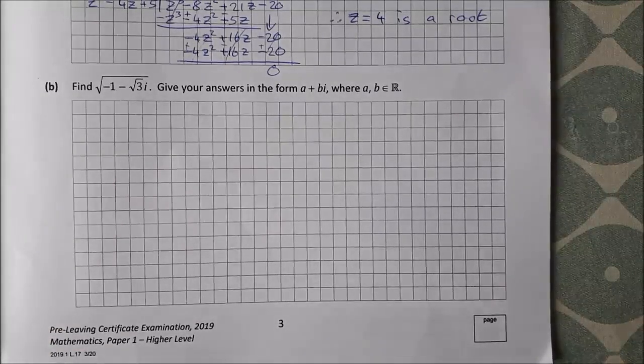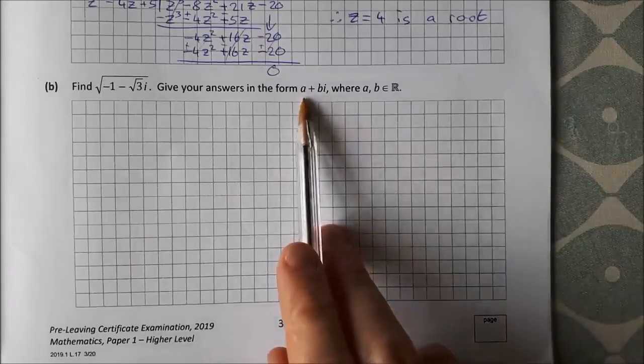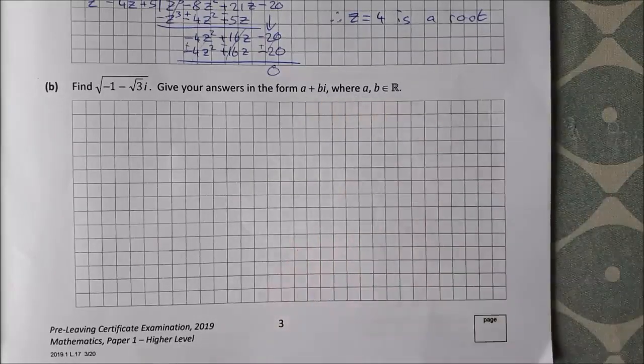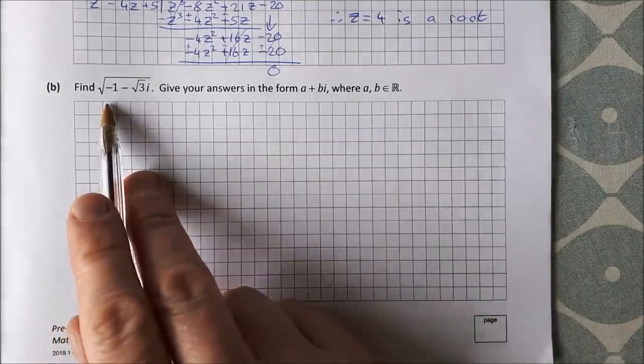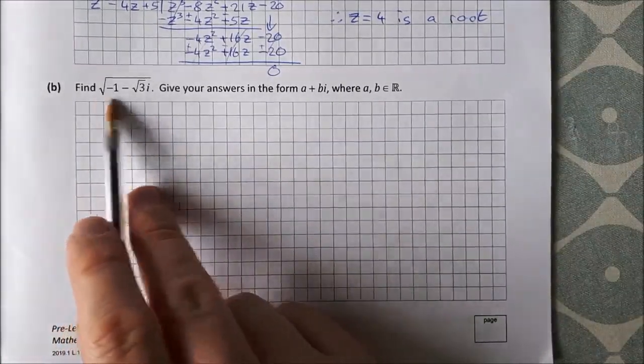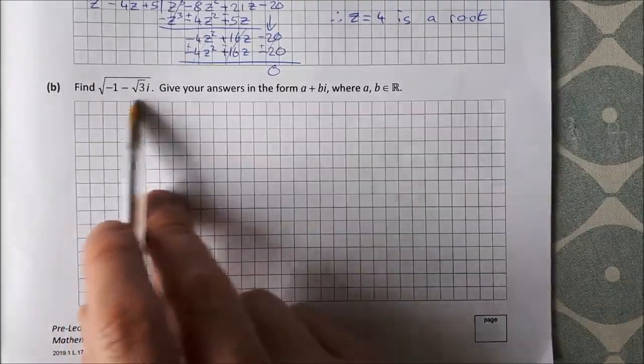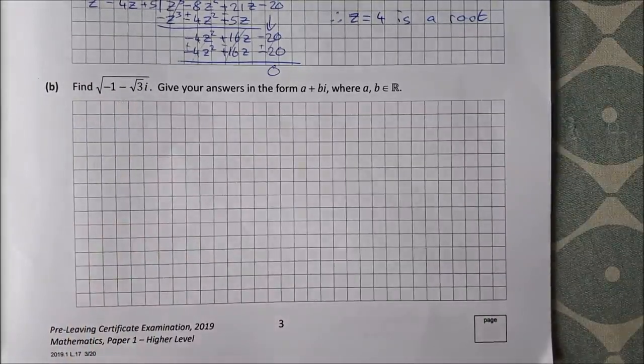Okay, so on to part B then. Find the square root of minus 1 minus root 3i. Give your answer in the form a plus bi, where a and b are elements of the real numbers. So the way I'm going to do this is I'm going to write this in polar form and then use De Moivre's Theorem, and that'll get it down for me.